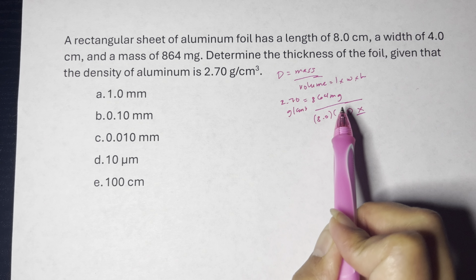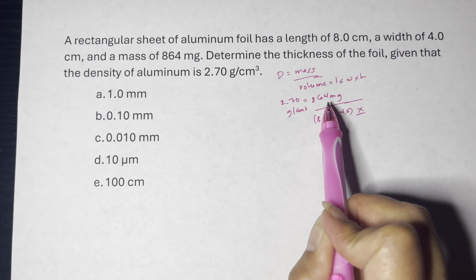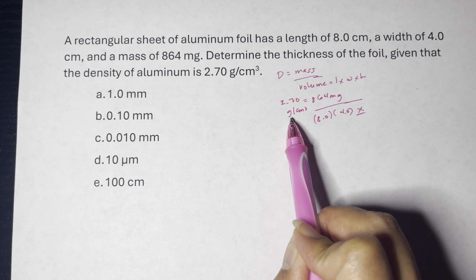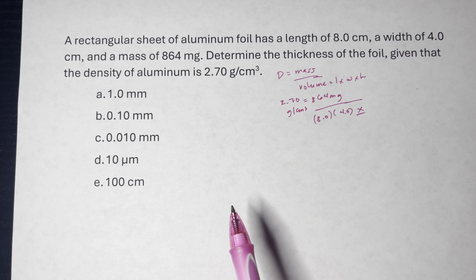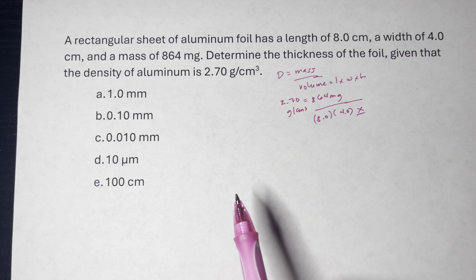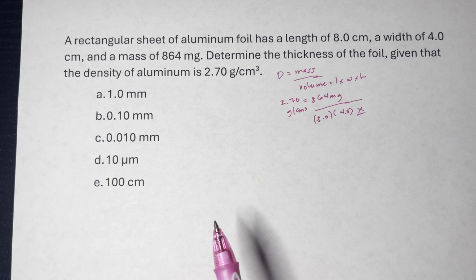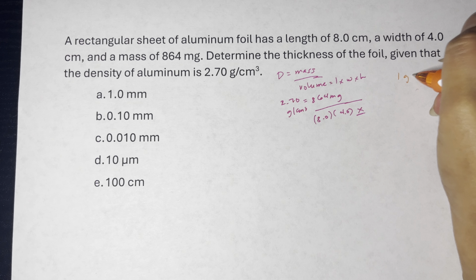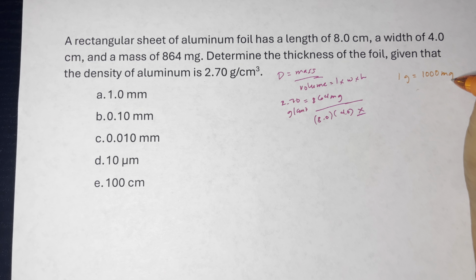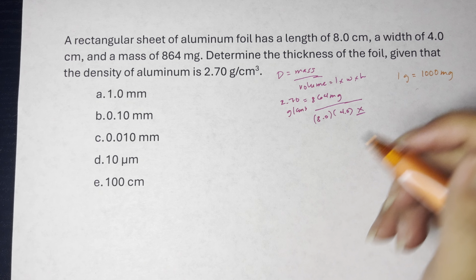Now, the other thing too is that we have our mass in milligrams. Our density conversion factor units are in grams. So to make things easier, it's probably better if we convert the 864 milligrams to grams. All right. If you look at your metric conversion factor table, 1 gram equals 1,000 milligrams, right?